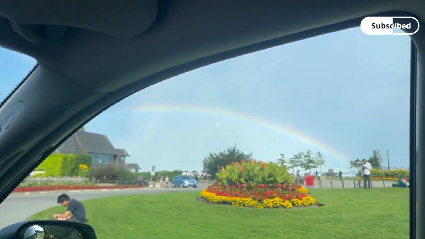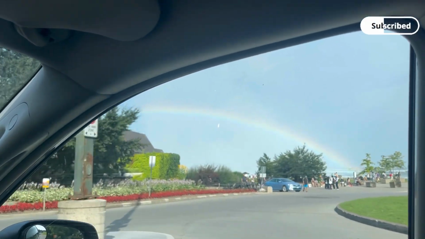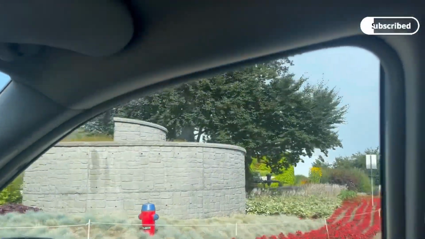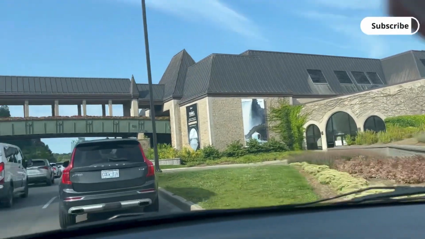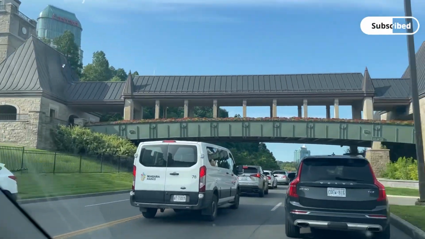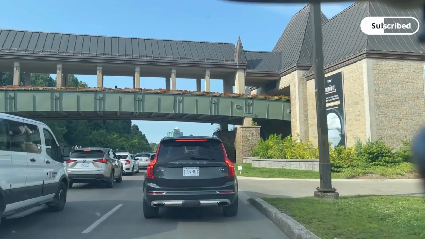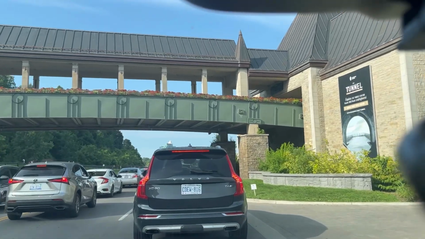But anyways, this beautiful scenic view you're looking at is the Niagara waterfall area. You could see the rainbow from there. It's really beautiful here. I might have some more to show you in this video, but first things first, let's get to the demonstration on the various platforms.